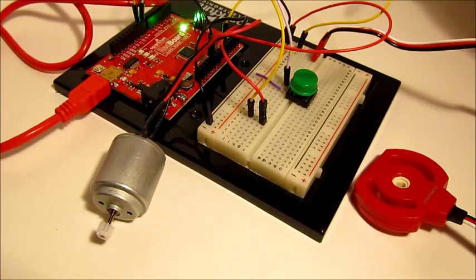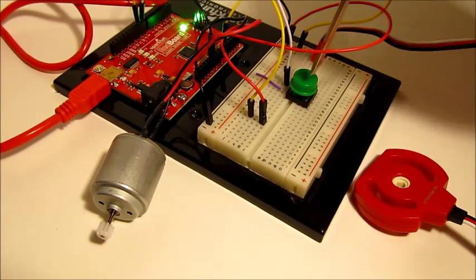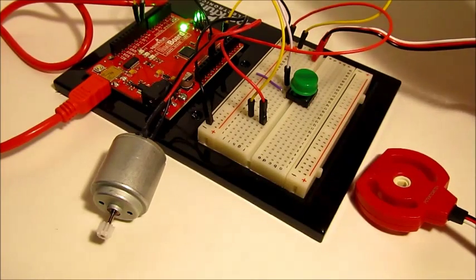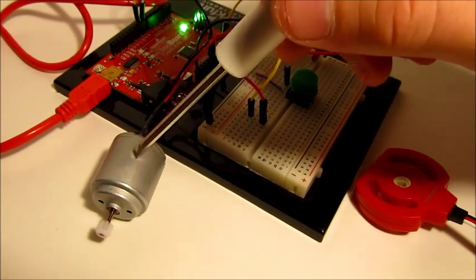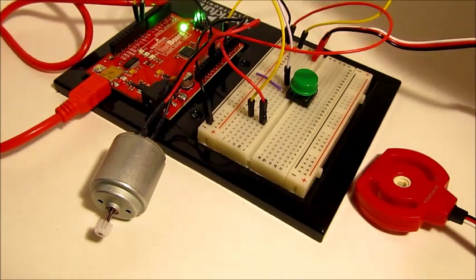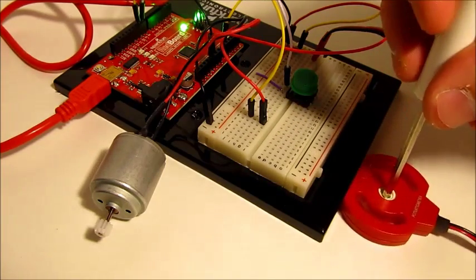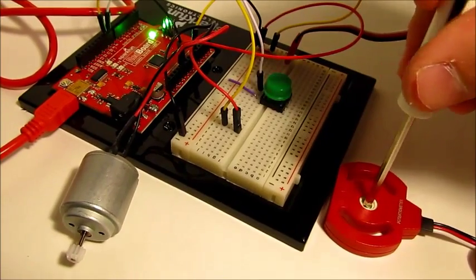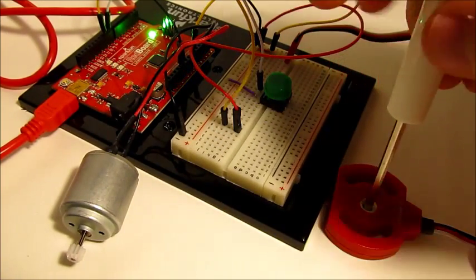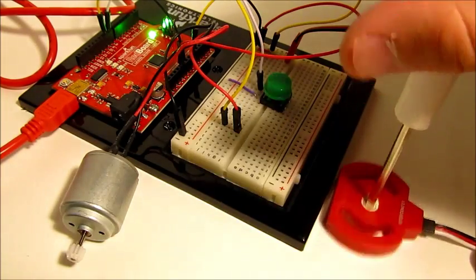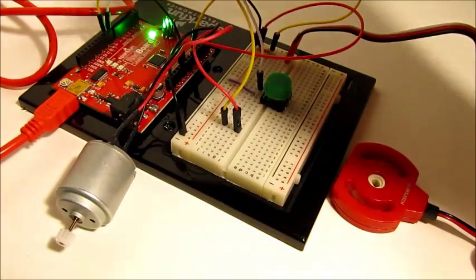This is objective number 4, where we have the push button and the potentiometer being used in an AND Boolean to turn the motor on or off. Right now it's in the state of off because, even though the potentiometer may be above 500, the button is not pressed, so the AND statement is not true. Therefore the motor is off.